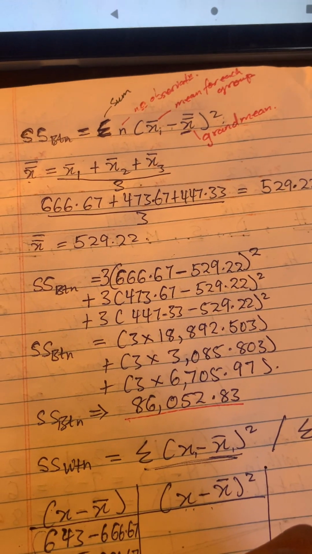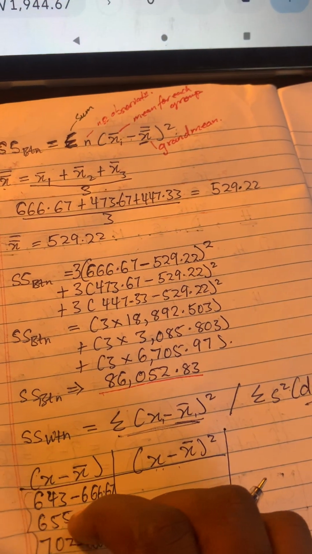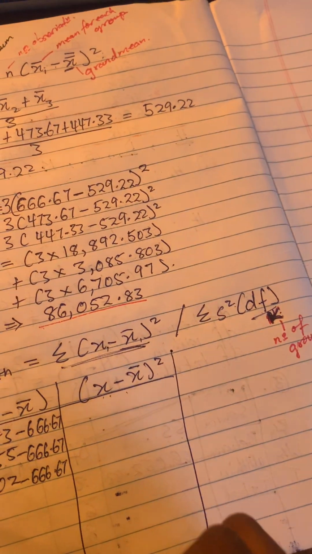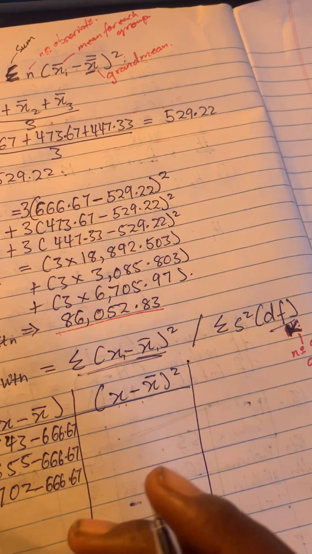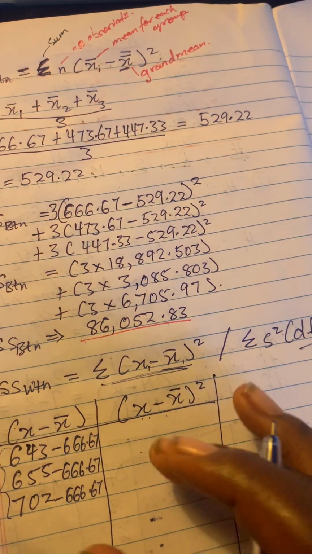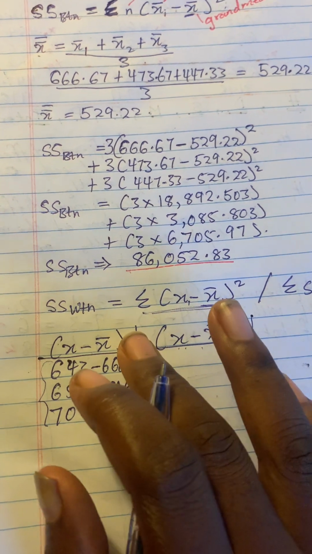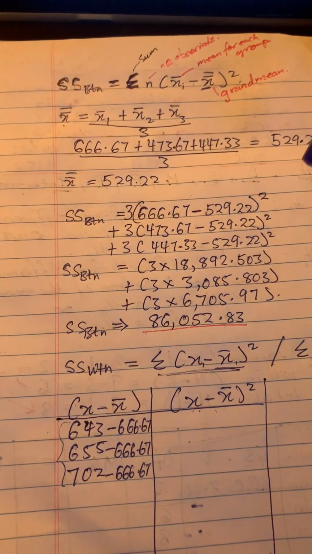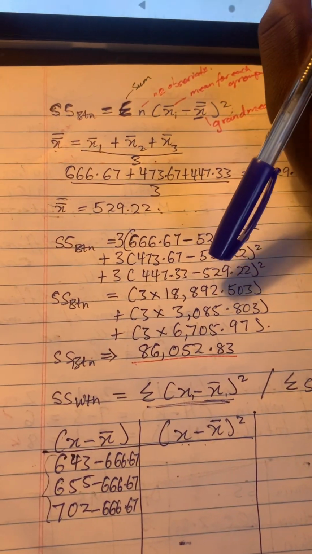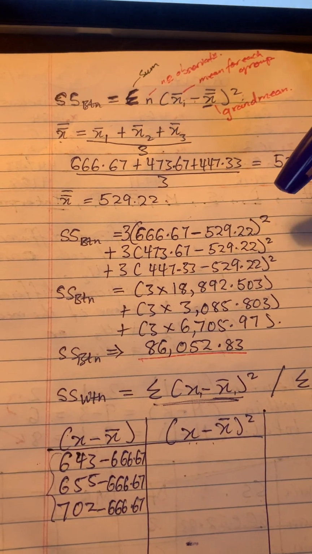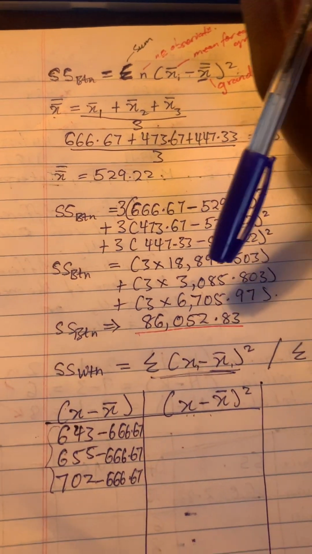So for the first one, we have 643 minus 666.67. We do the calculations and write our answer down.